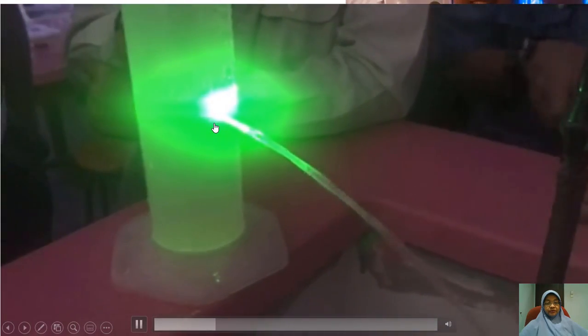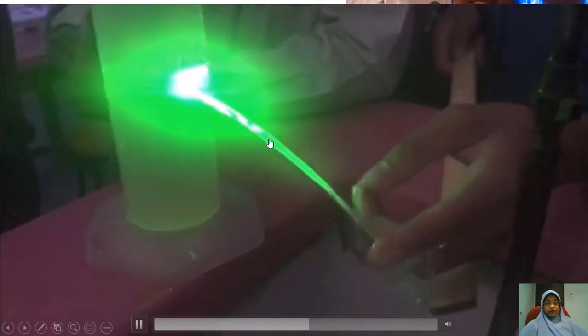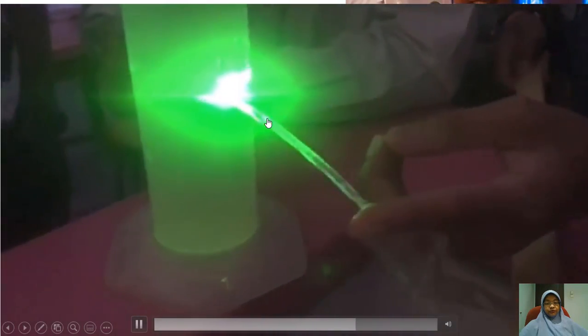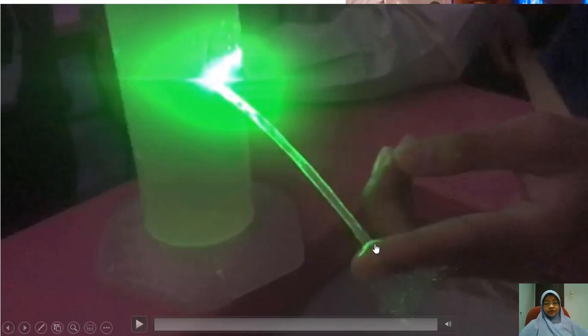So this is the observation. This is the laser pointer. This is the green light, which shows that the laser light passes through the water even though the water is curved. It means that the light travels along the water, which flows in a curved shape, and the light of the laser follows the water here. So this is what we call total internal reflection.